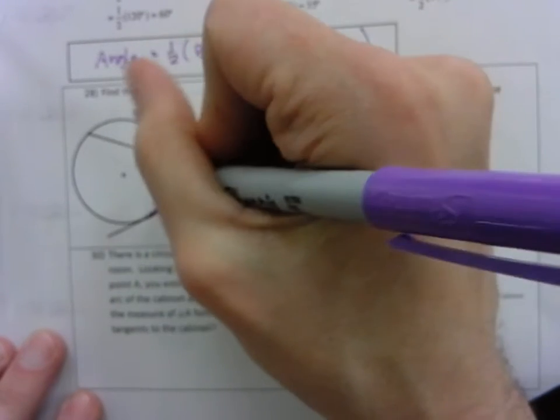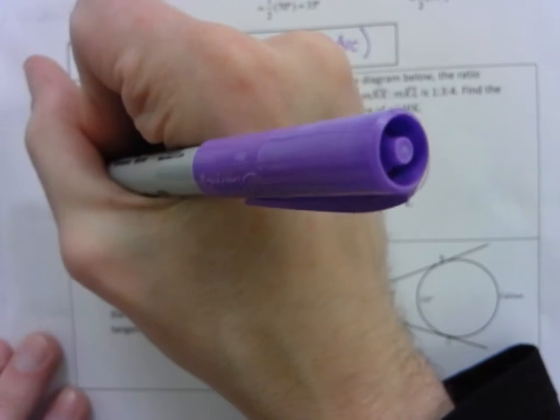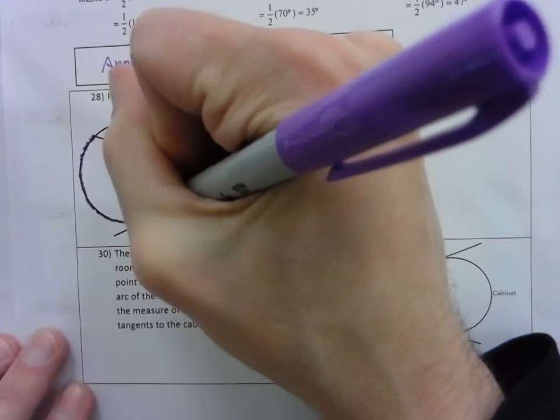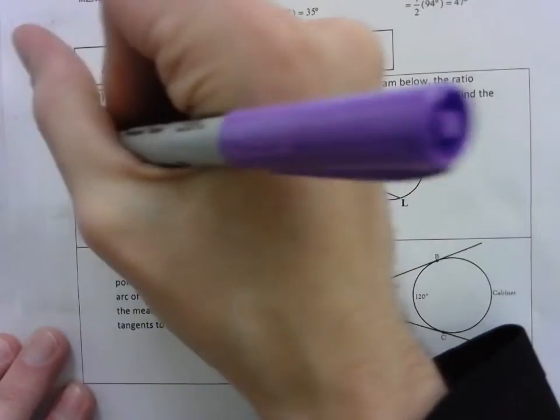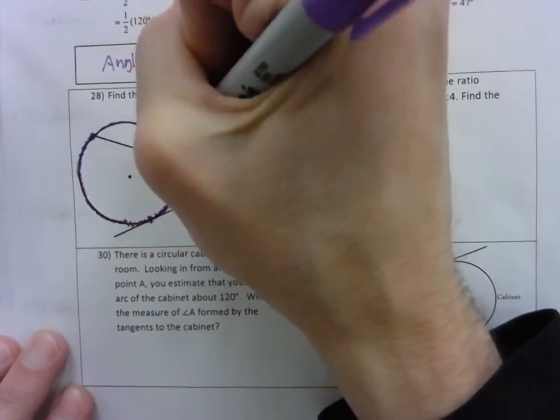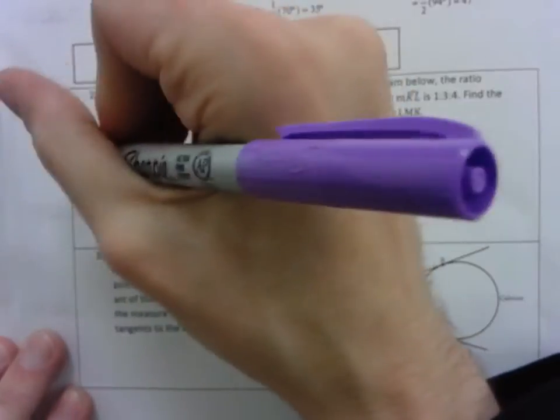So this 55 would represent the little arc. The big arc over here is unknown, but we're going to get that arc because we know all the arcs in a circle add to 360 degrees. So I know that this arc, plus 55, plus 70, all add to 360.